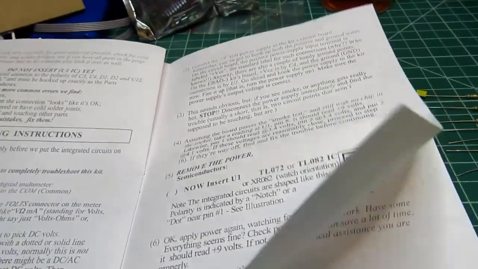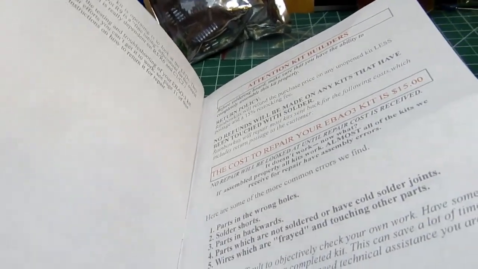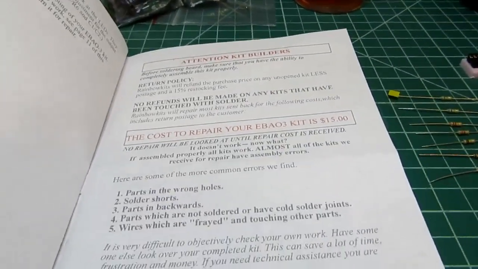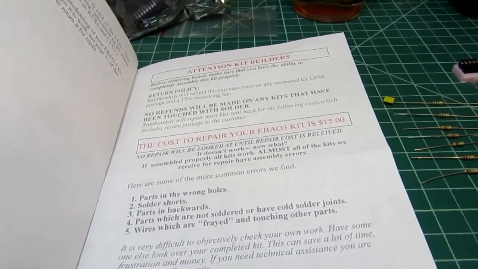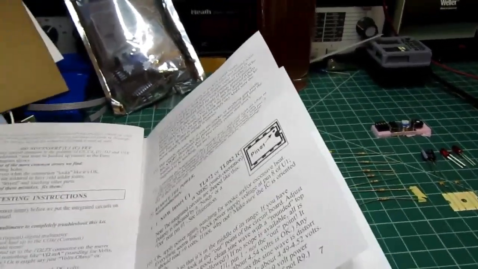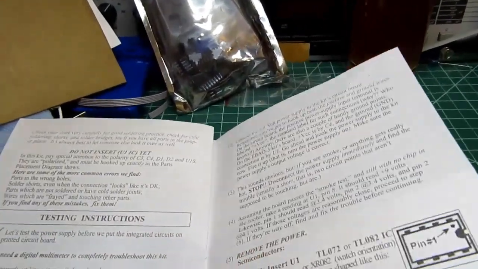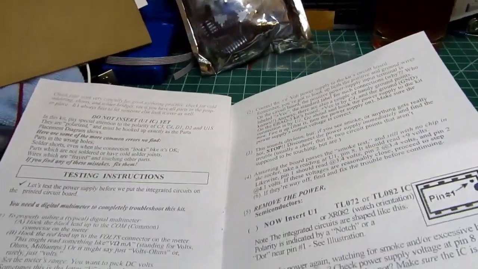Now insert the IC, so they have a bunch of pre-IC installation tests. Attention to kit builders: cost to repair your kit, $15. I think that costs more than the kit. I don't remember what I paid, but at least they have a repair service. An awful lot of companies that produce kits these days, you're on your own, so good for them.